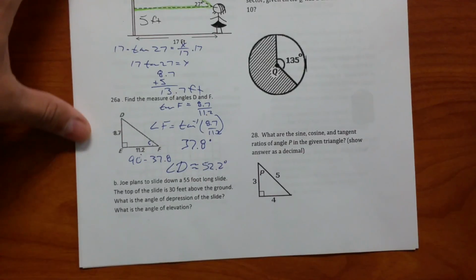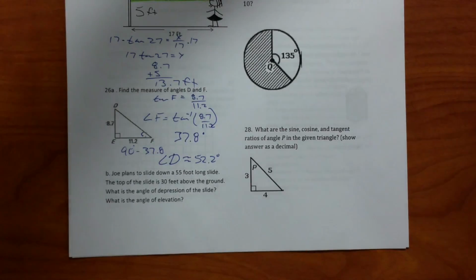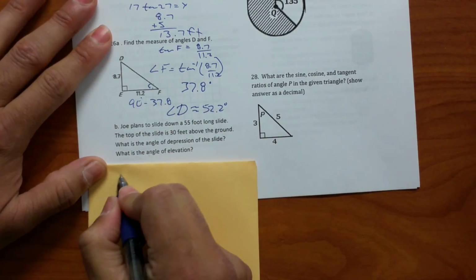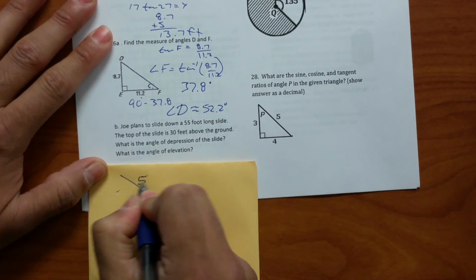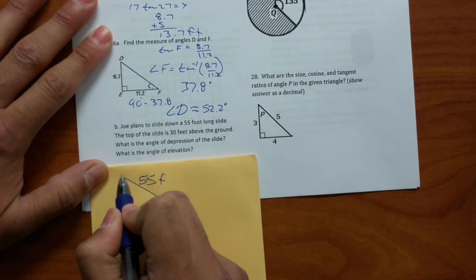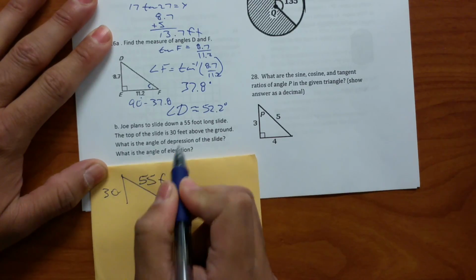It said Joe plans to slide down a 55-foot slide. So my slide itself is going to be 55 feet, so that's important. So let me move this up so I could do some work on here. So the slide itself, he's going down, this is 55 feet. The top of the slide is 30 feet above the ground. Okay, what is the angle of depression?